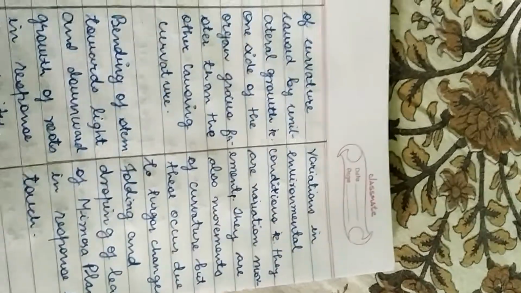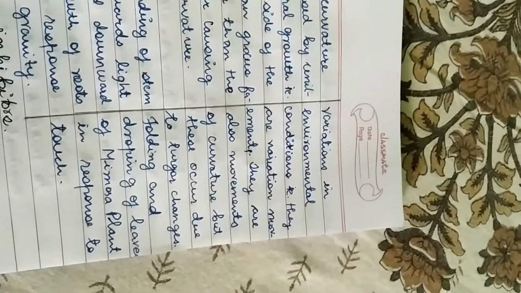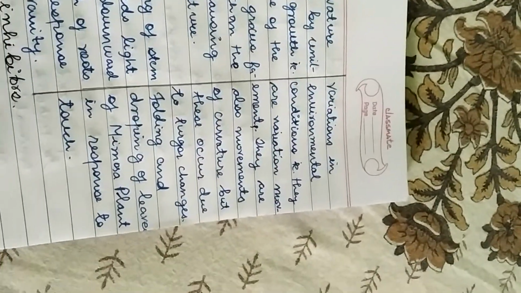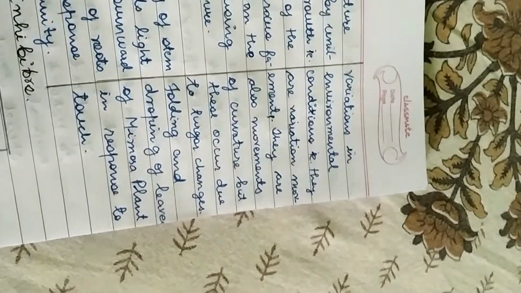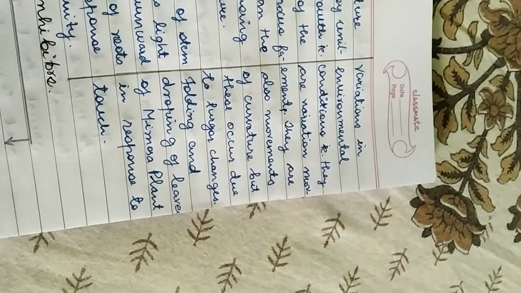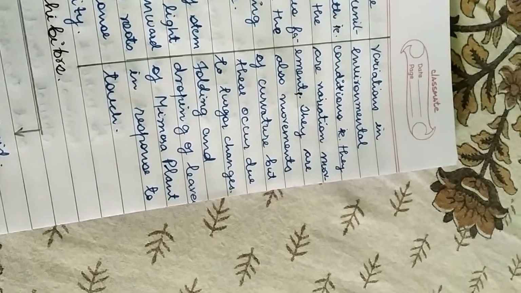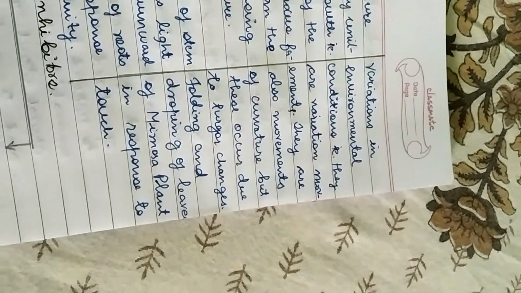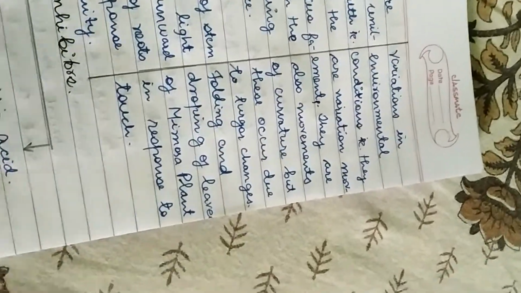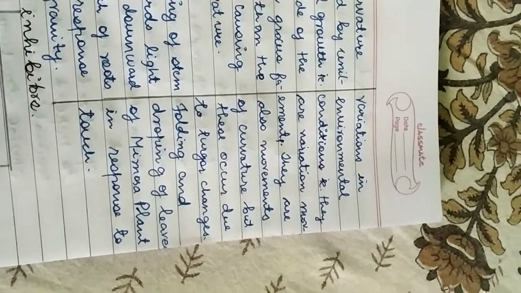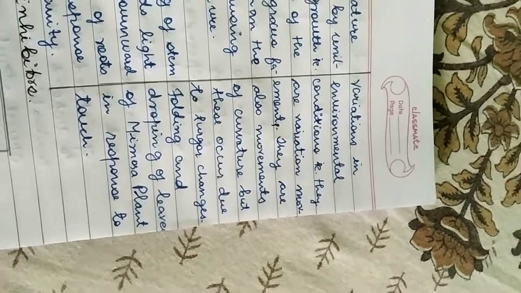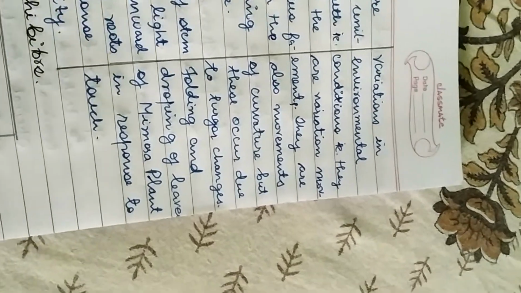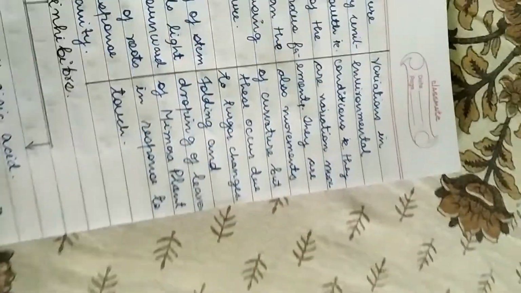Now, the cause of the nastic movements is variations in environmental conditions. The variations, you know what is a variation? The differences in the characters of parents and offspring is called variation. We learn it in genetics and heredity. There are 2 types of variation, somatic and gametic. So there are also movements of curvature, but these occur due to some turgor change, some variations, right?